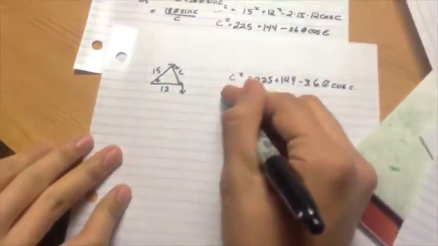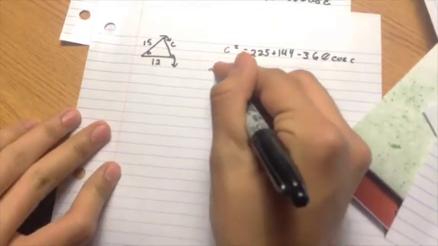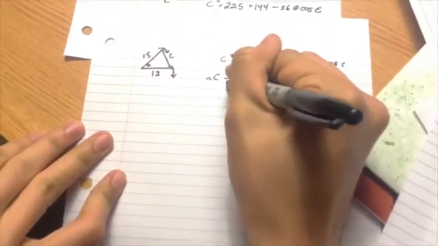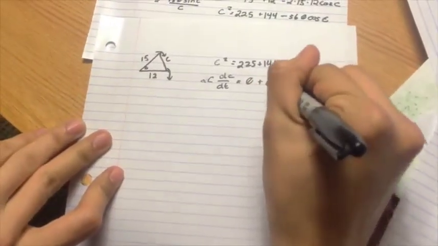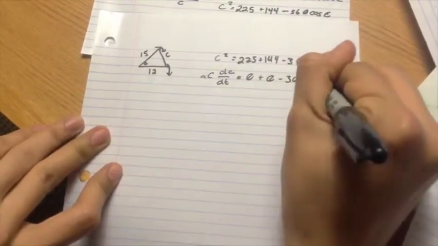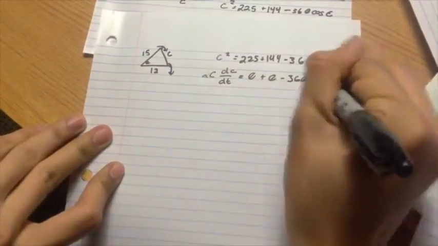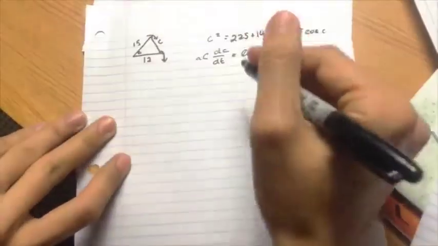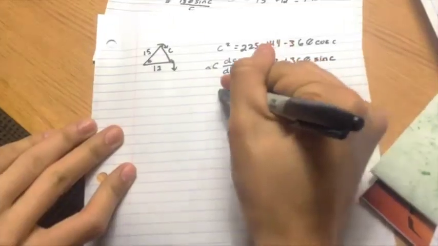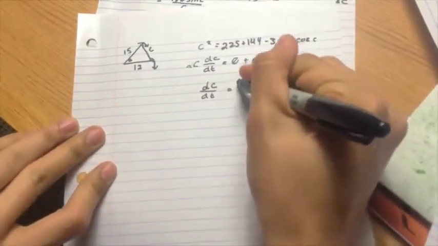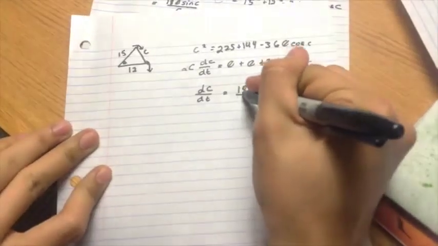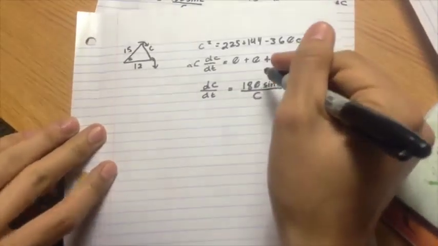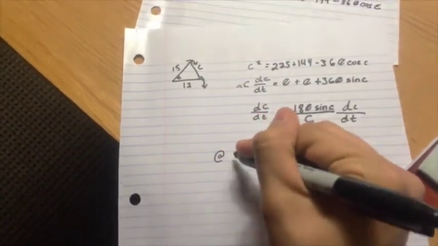The next step to take is to find the derivative of this equation. We end up with 2c, derivative of c, equals 0 plus 0 plus 360 sine of angle c. Then we solve for dc over dt, which is equal to 180 sine of the angle of c over the side of c. We are asked to find this rate of change at 1 o'clock.